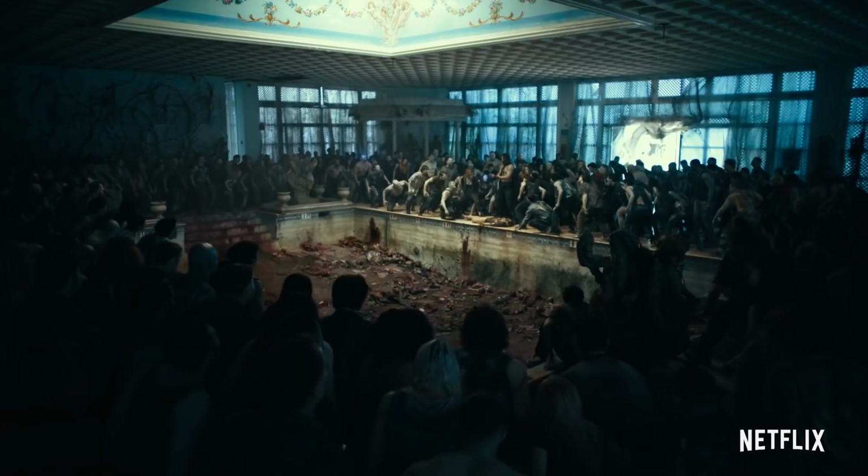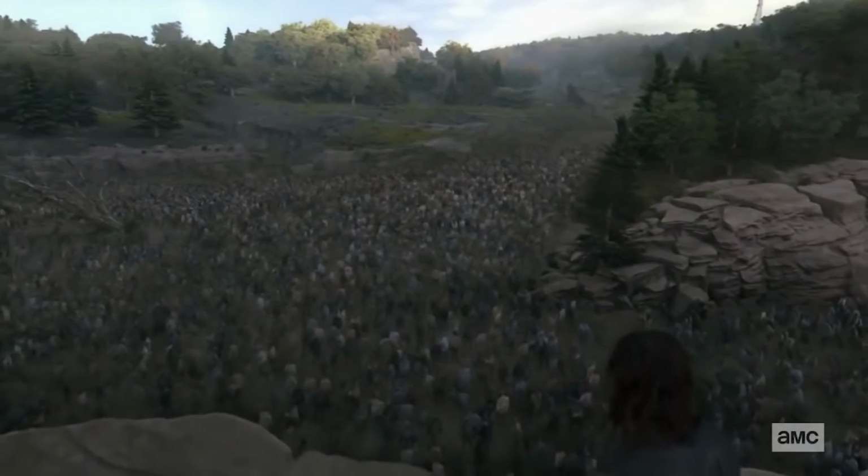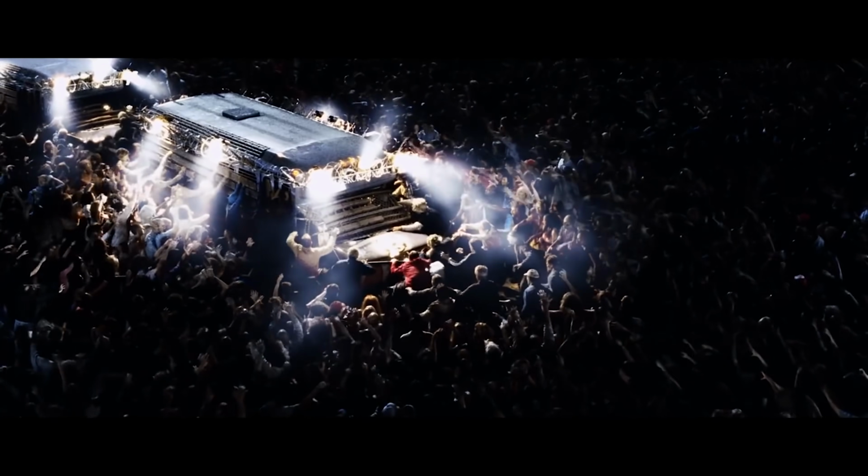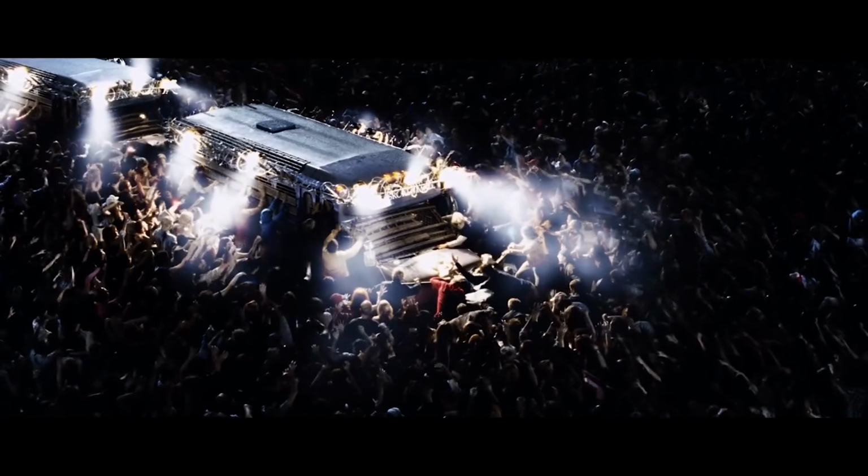But when watching a zombie show or film, you're bound to get a zombie horde. Whether you're watching The Walking Dead, I Am Legend, which I guess technically aren't zombies, but then there's World War Z or Snyder's Dawn of the Dead. You're inevitably going to see that massive group of undead headed toward the hero.